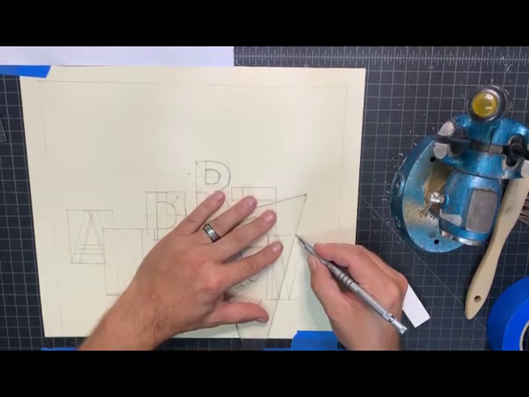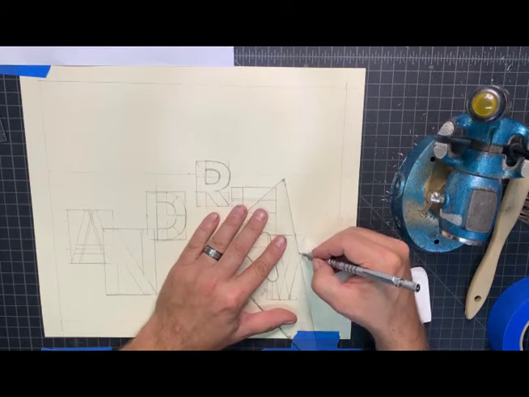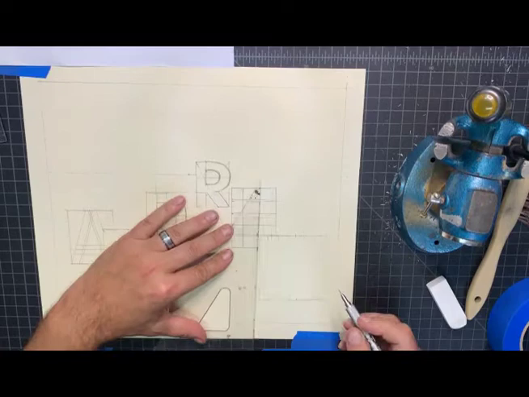So don't be afraid. Get out your white eraser. You can quickly go in here and start to delete stuff. I can take out this incorrect W and rework that fairly quickly.